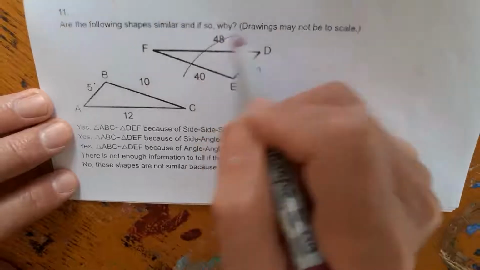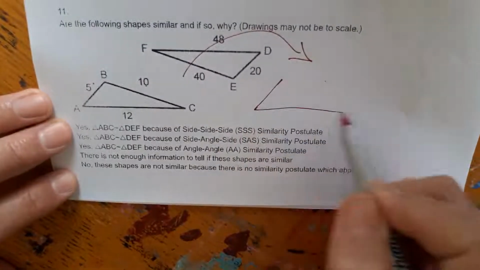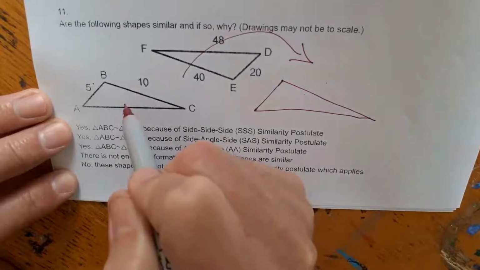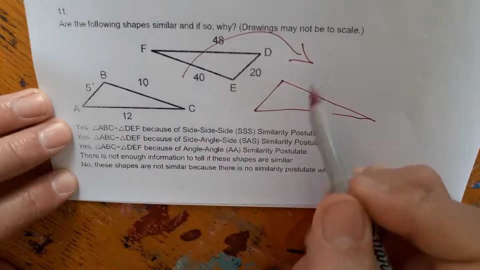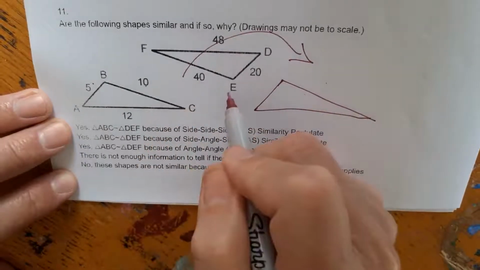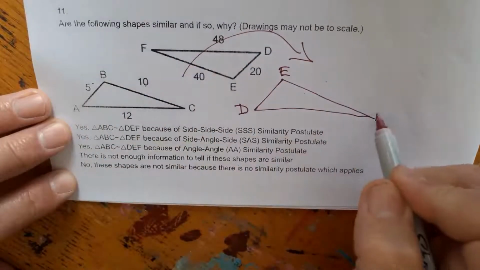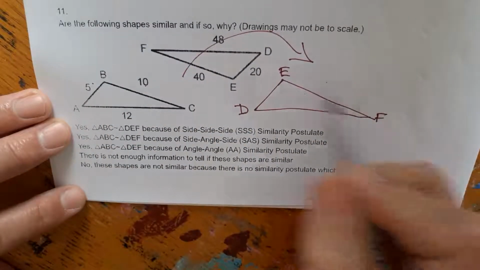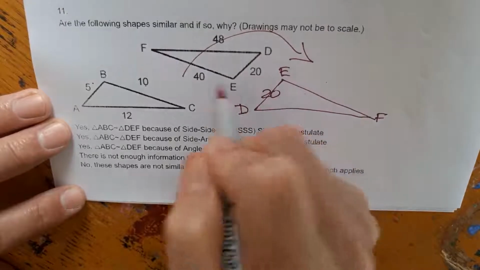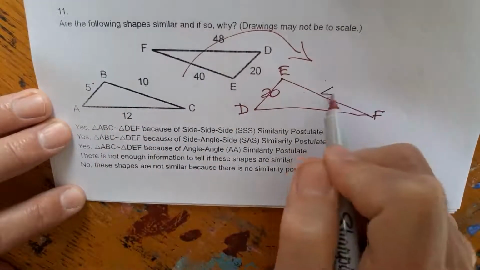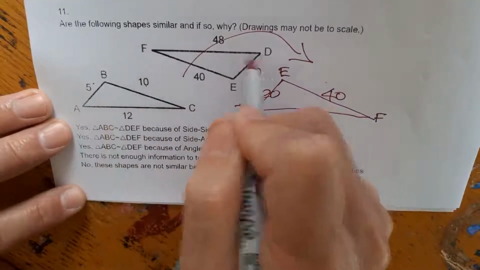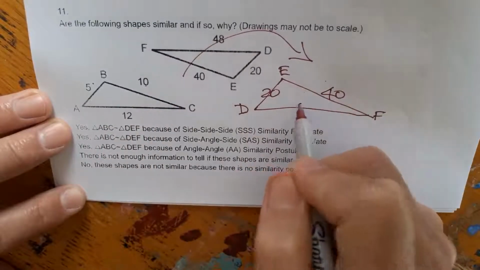So again, let's rotate this around so we can get it in the same orientation as the given. Let's trace around where this would be. The E would be up here, the D would be here, the F would be here, right? D to E is 20, E to F is 40, and D to F is 48.